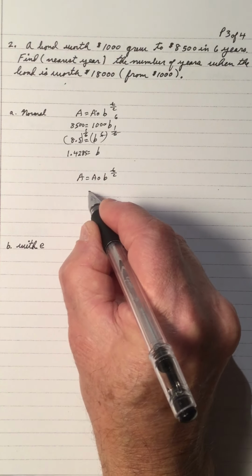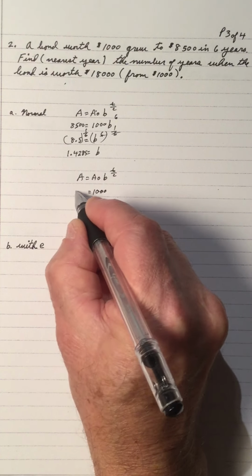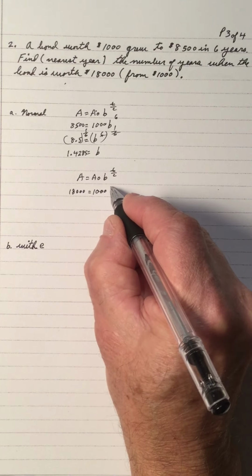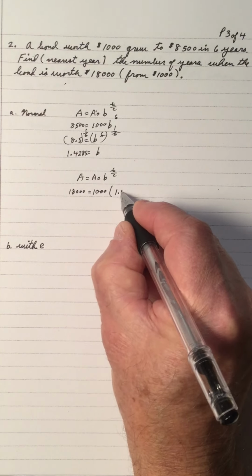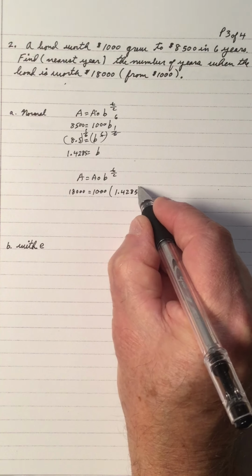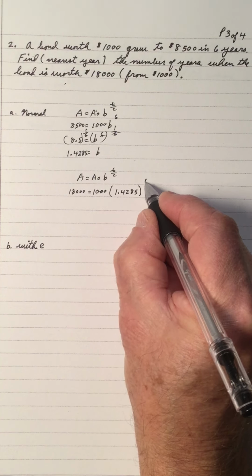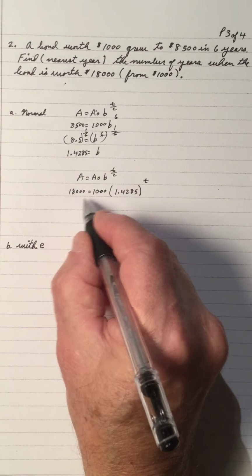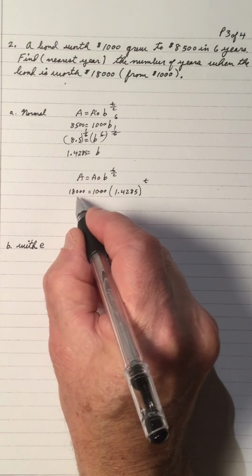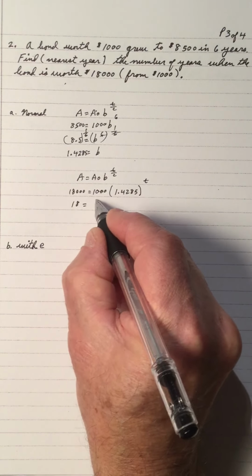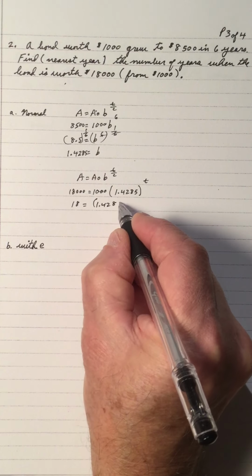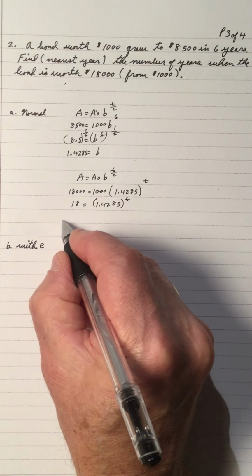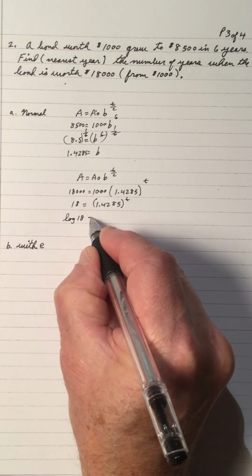So now I'm going from the beginning of 1,000 to 18,000, and the base is 1.4285, and we have to find T, and C is happening each year, so C is 1. So now this is the equation. We divide by 1,000, we get 18 equals 1.4285 to the T. And notice T is in the exponent, so we have to do the log of each side to bring the T down.